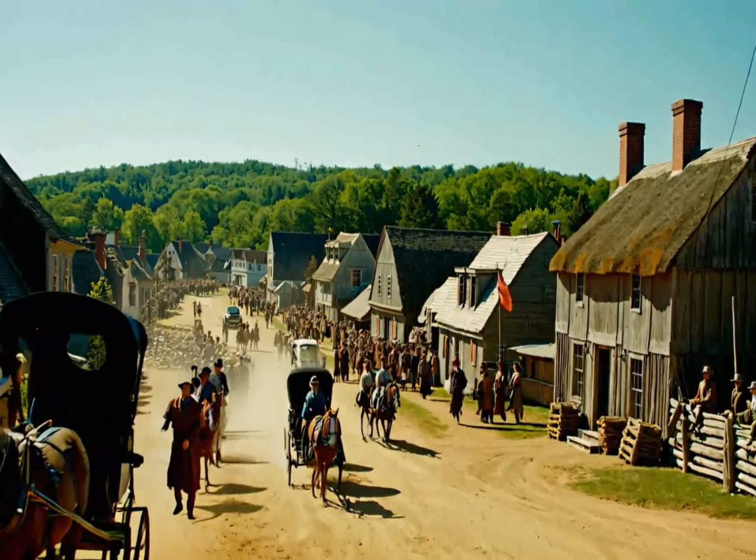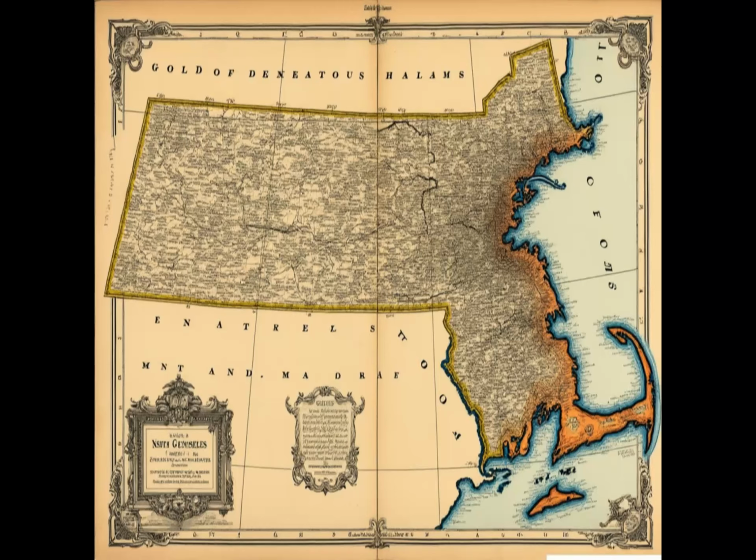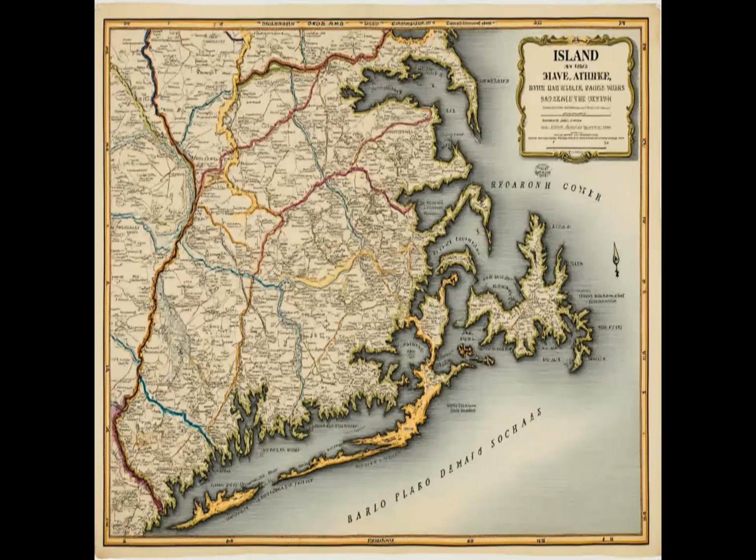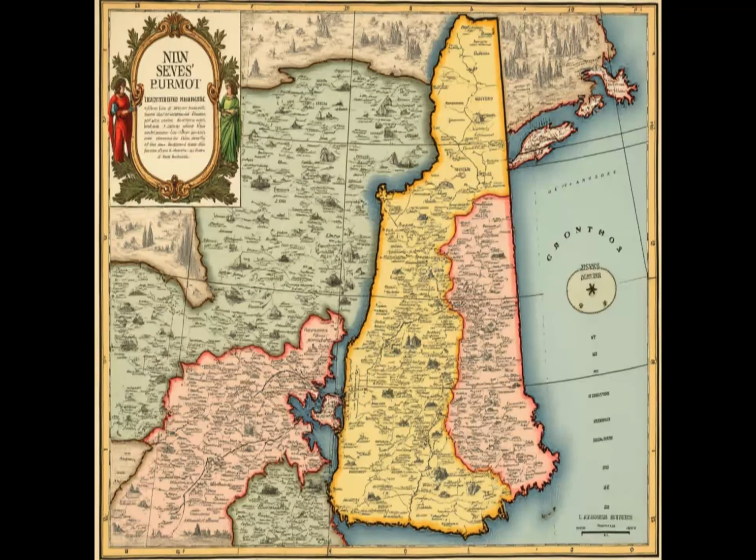Which of these colonies was not founded in the 1630s or 1640s? A. Plymouth Colony. B. Massachusetts Bay Colony. C. Rhode Island. D. New Hampshire.